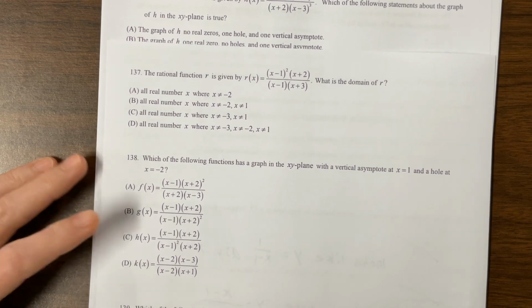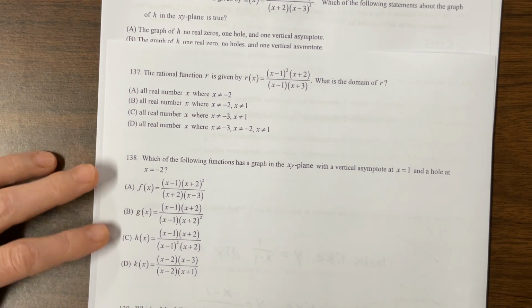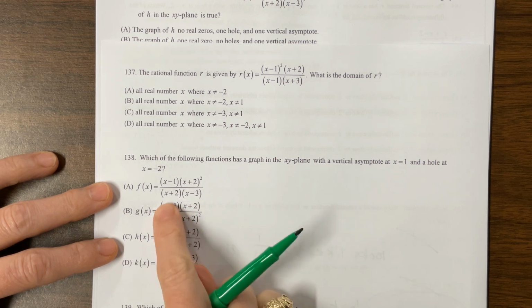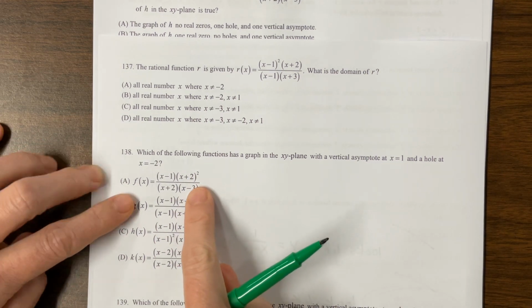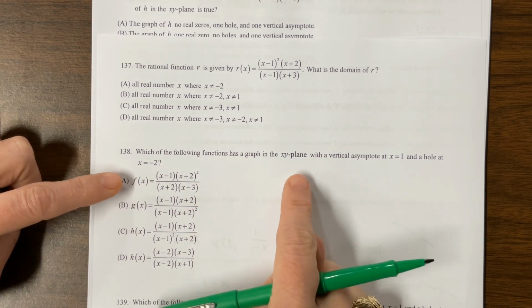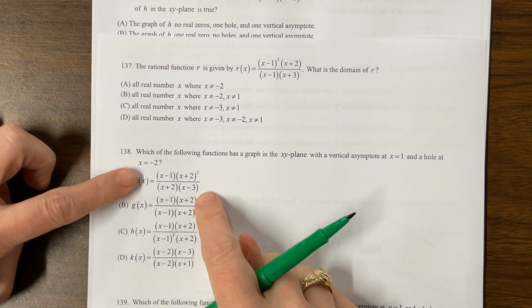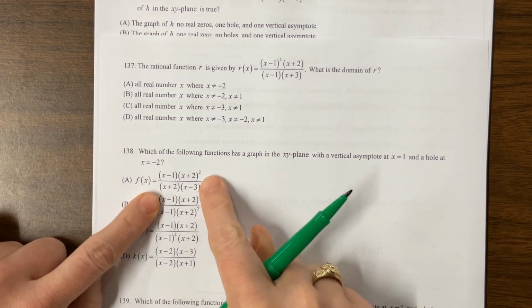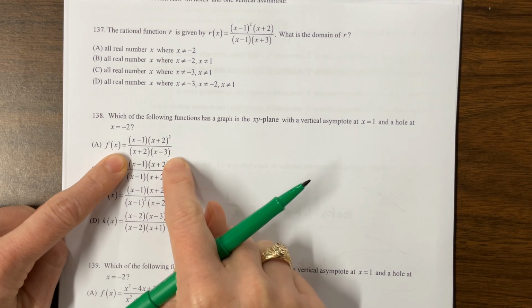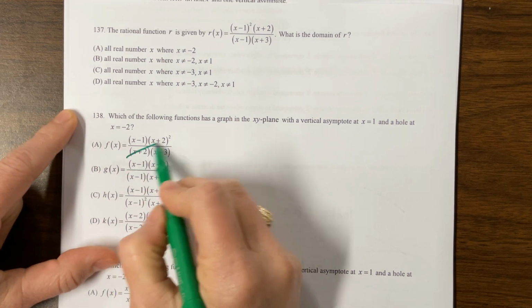Okay, so the next one, those seem pretty similar. If it has an asymptote and a hole, the hole is going to cancel and not leave me with an asymptote. So this one might be okay. But it doesn't have an asymptote at 1. So the x plus 2 part on this first one is great for this scenario, but the x minus 3 is in the wrong spot, so that's no good.